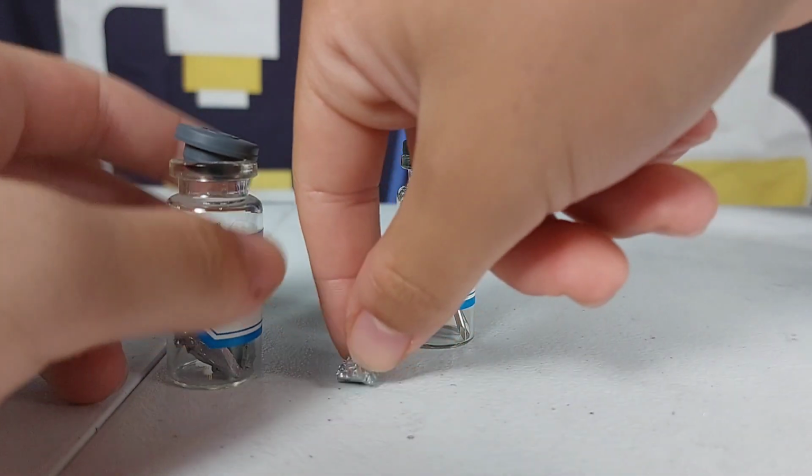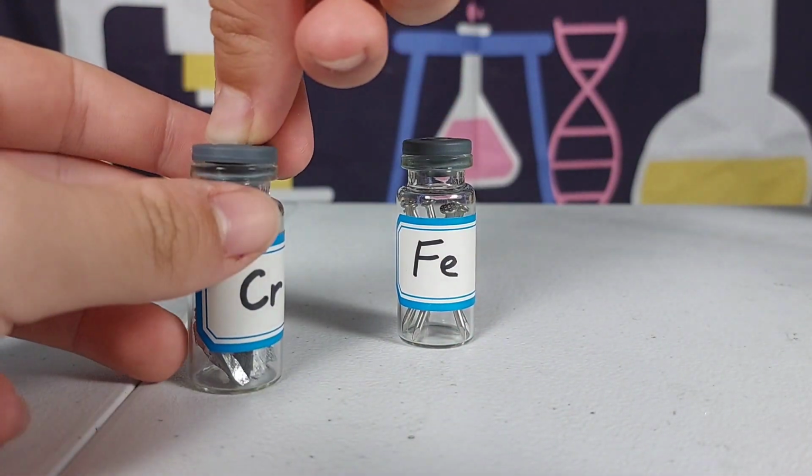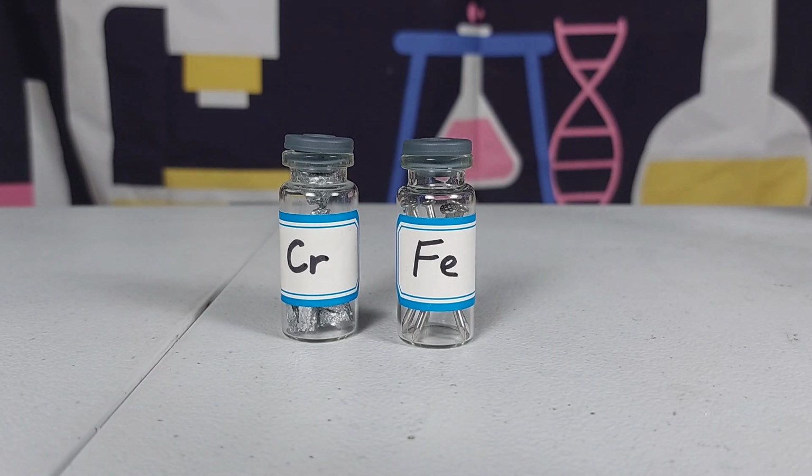Another thing about metals is that they're very conductive. So they're good at conducting heat, and they're good at conducting electricity. Another defining feature of metals is that they're malleable and ductile. Malleable means you can bend it without breaking it, and ductile means you can shape it into a wire. To illustrate malleability, you can imagine a paper clip and then bending that.